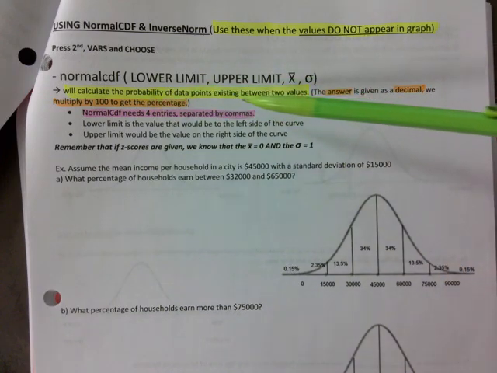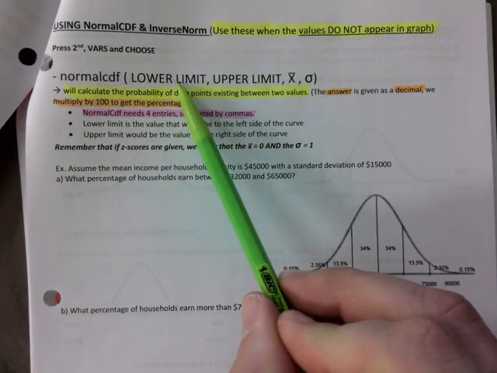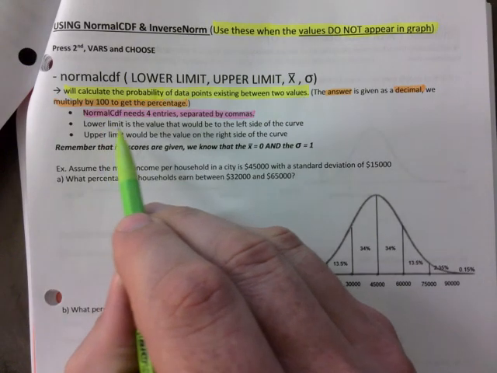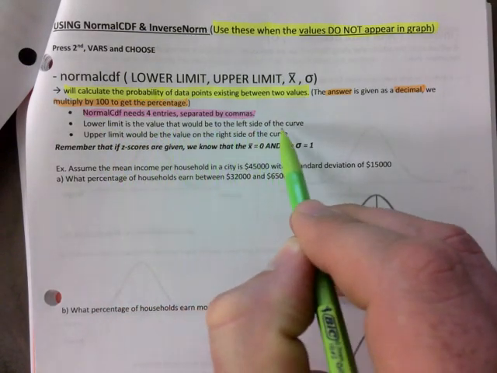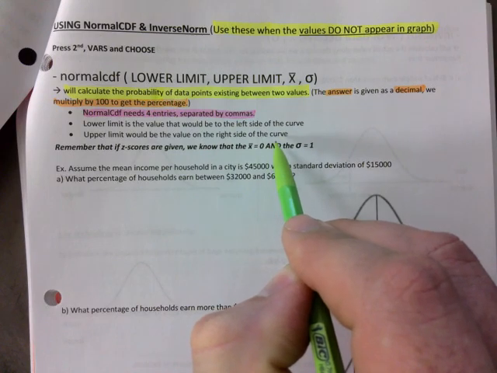It gives you the probability under the curve, right? Because remember, those percentages are probabilities, like the likelihood of something being within two values. Lower limit, upper limit, mean, standard deviation. The lower limit is the value that would be to the left of the curve. Upper limit is to the right side of the curve.